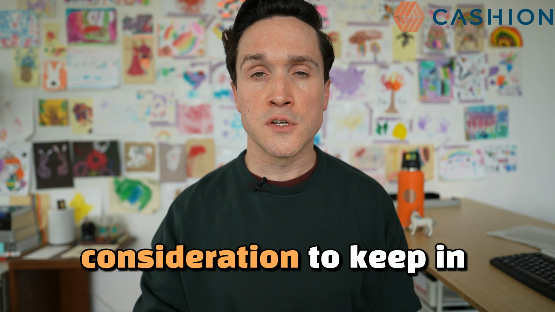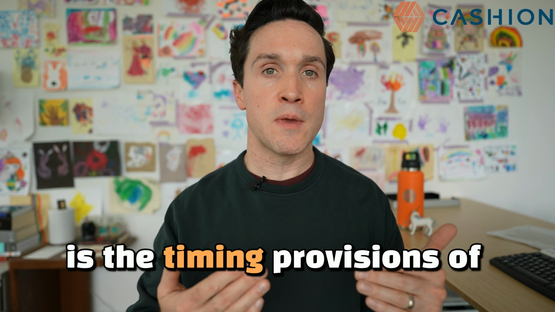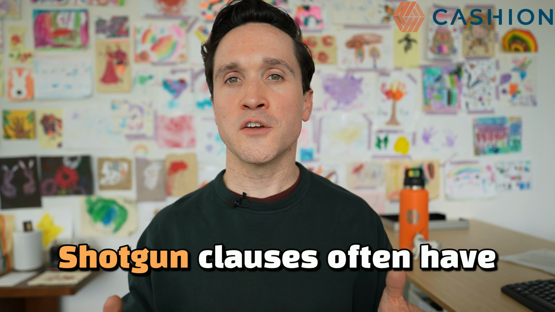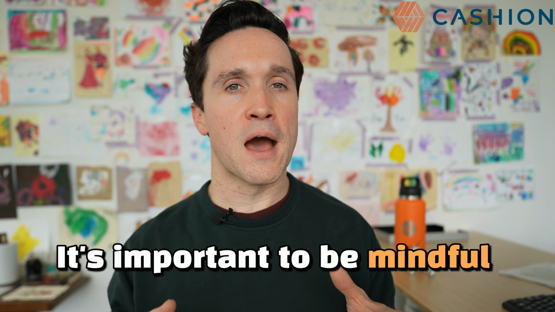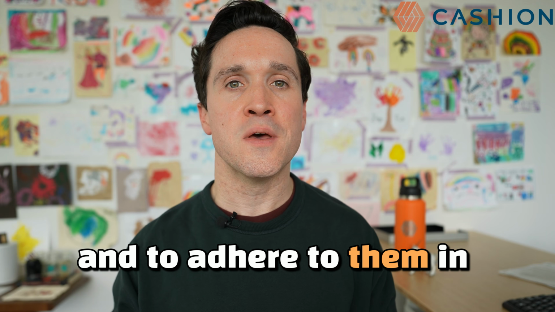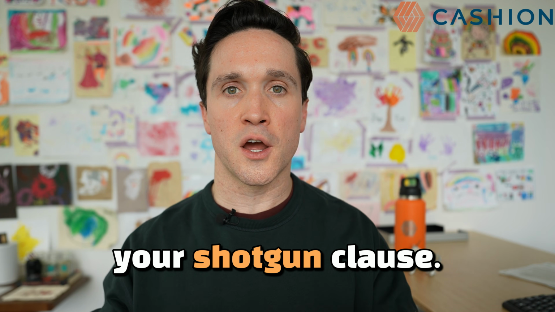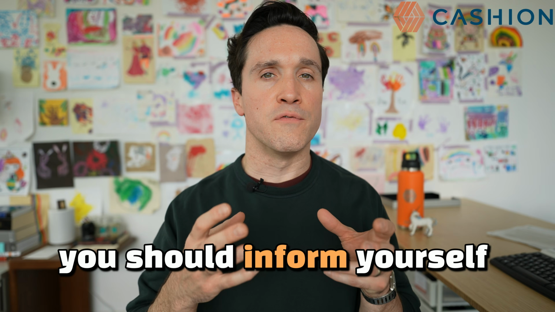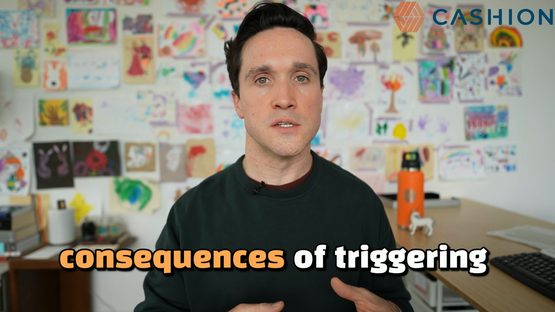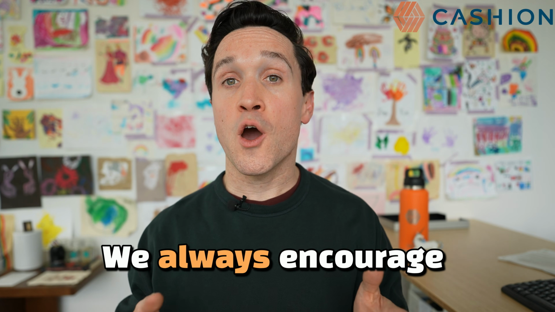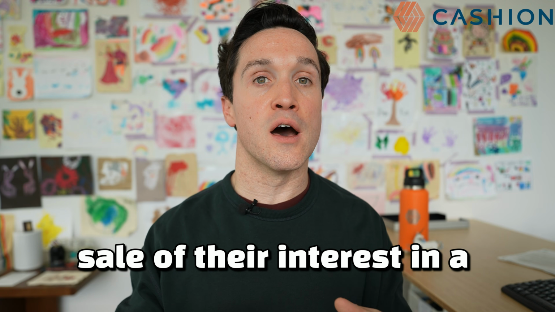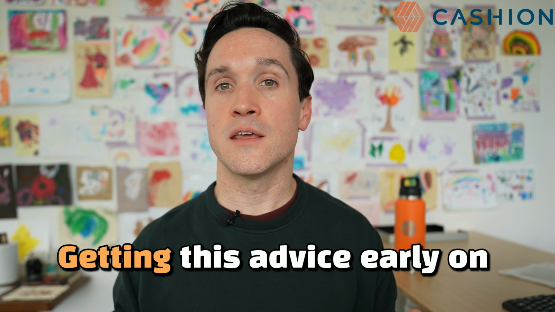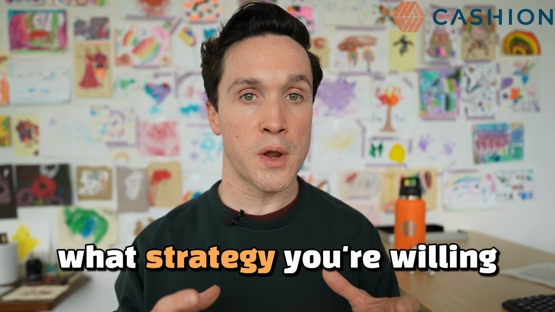The third practical consideration to keep in mind is the timing provisions of the shotgun clause. Shotgun clauses often have strict deadlines about when things need to occur. It's important to be mindful of these deadlines and to adhere to them in order to properly enforce your shotgun clause. Fourthly and finally, you should inform yourself of the tax consequences of triggering your shotgun clause. We always encourage people to seek tax advice from an accountant when they're triggering the sale of their interest in a business. Getting this advice early on is important because it will have implications on what strategy you're willing to pursue.